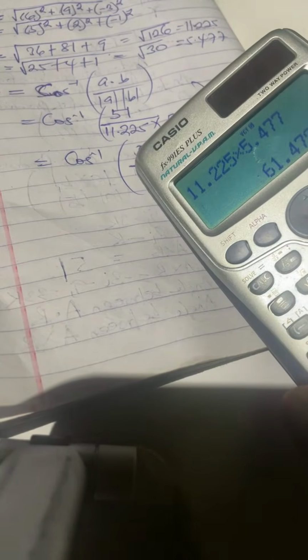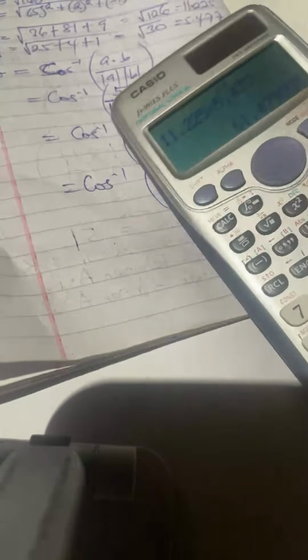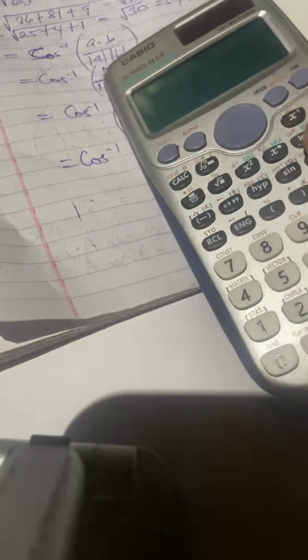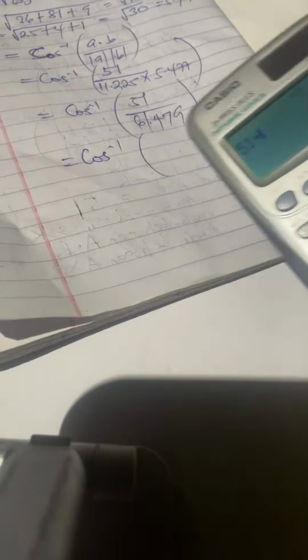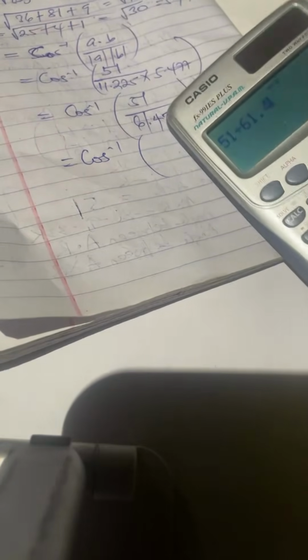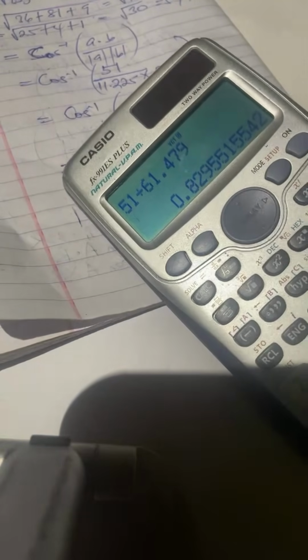61.479. Okay, let's be sure. 11.225 times 5.477, 61.479. So now this will be equal to cos inverse of, let's divide now, 51. So let's just do it straight up, although in fact let's do it step by step. 51 divided by 61.479. What does this give us?